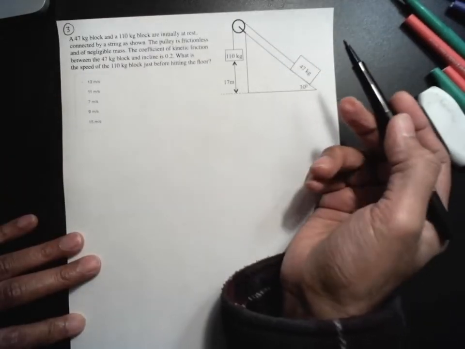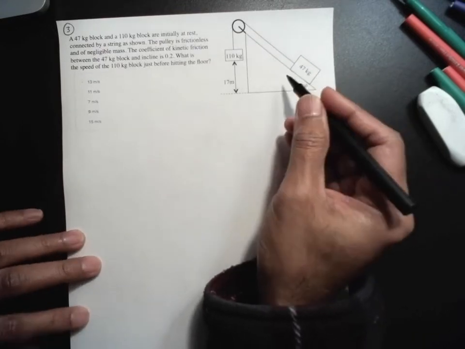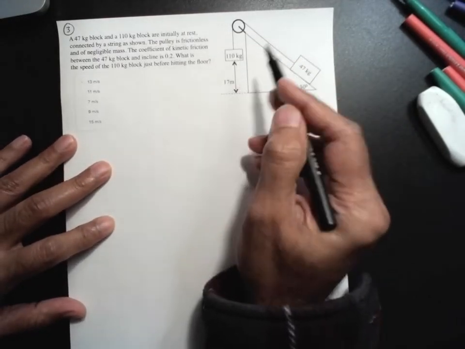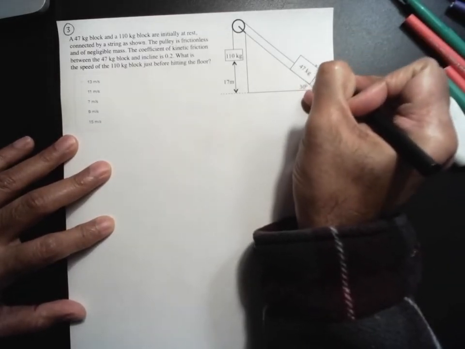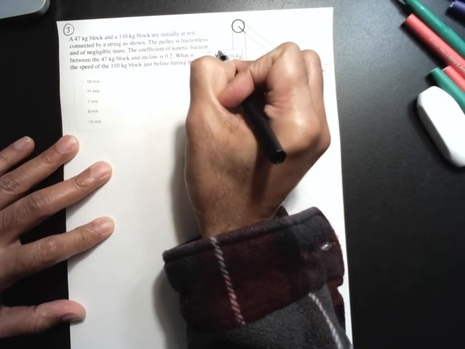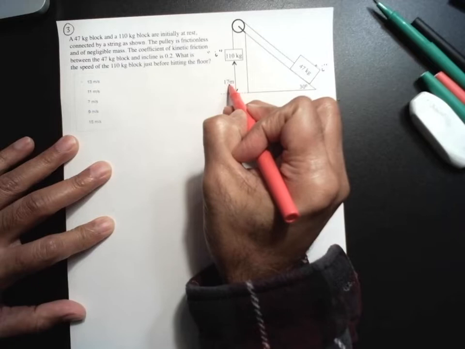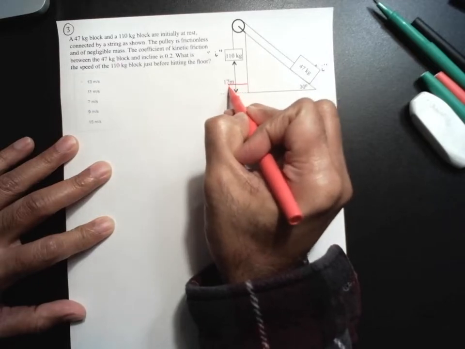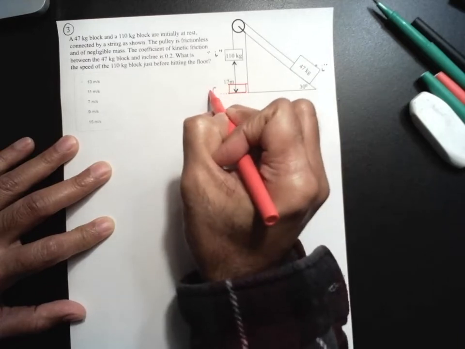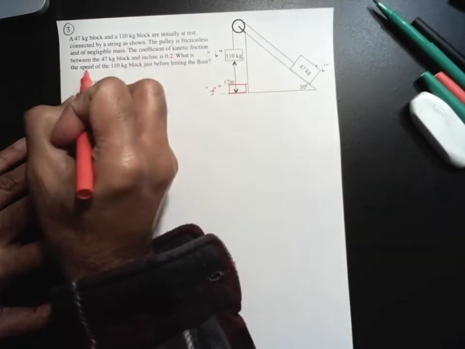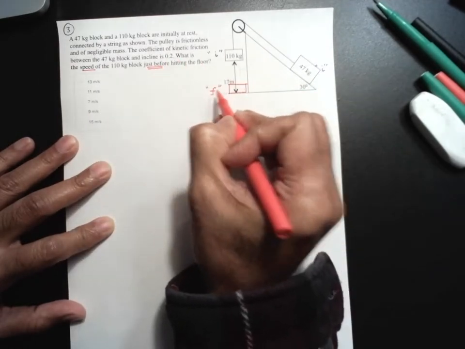So in this case, once again, it's a clear conservation of energy problem because there's an initial situation, which is the one shown here. So let's just call this the initial position. And then the final is where this block hits the ground. It's about to hit the ground. So it's still traveling, right? That's why they're asking, what's the speed just before hitting the floor? So just before hitting the floor, that's the final position.